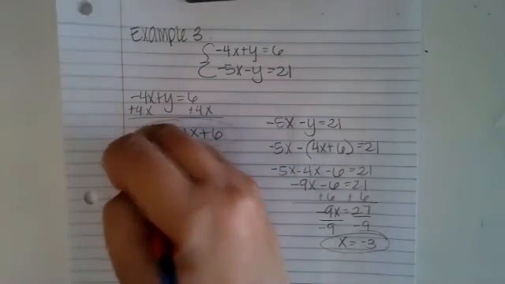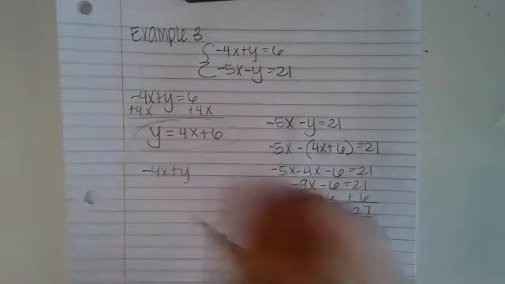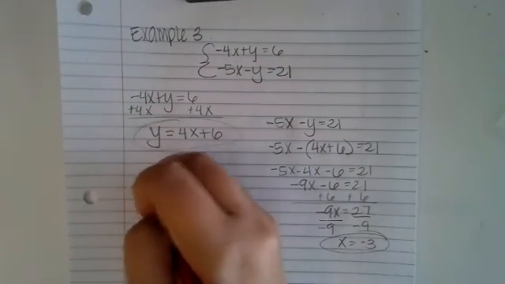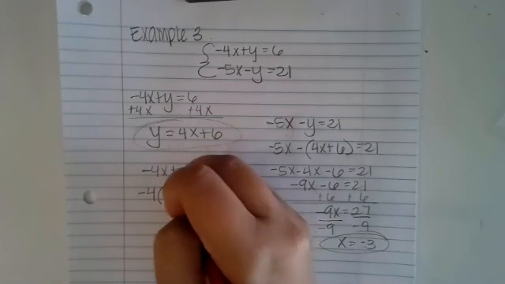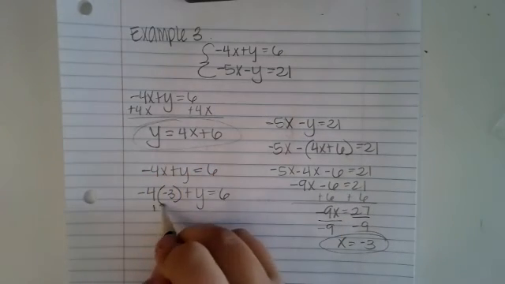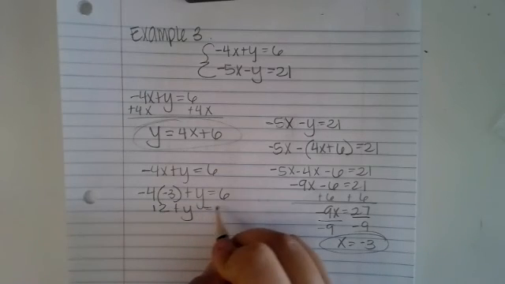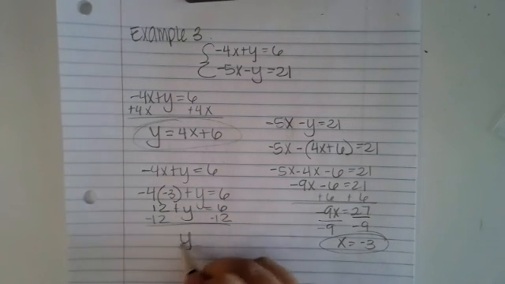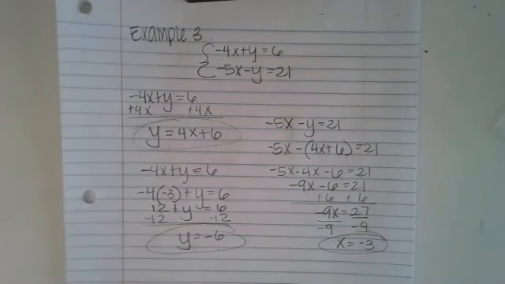So here I have negative 4x plus y equals 6. Negative 4, substitute negative 3, plus y equals 6. That means that this is 12 plus y equals 6. Minus 12 minus 12, y equals negative 6. So my solution is negative 3, negative 6.